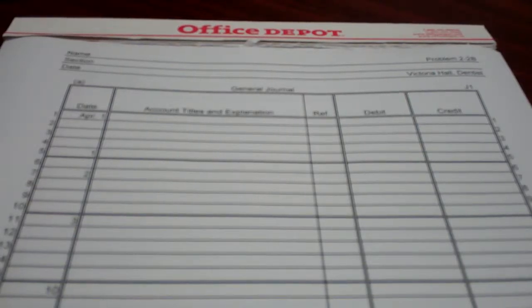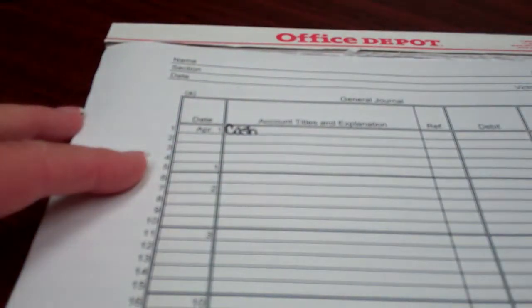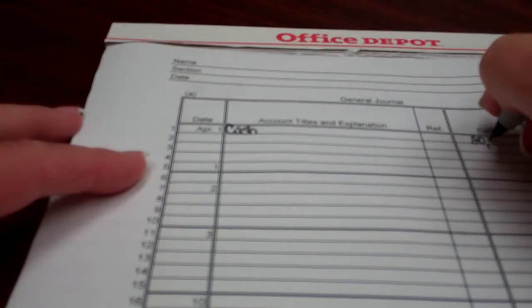Okay, Victoria Hall is a licensed dentist. This is 2-2B at the bottom of page 87. The first transaction says that you invested $20,000 in the business. Was cash affected? Yes, cash went up. So we know that cash is the debit account for $20,000.